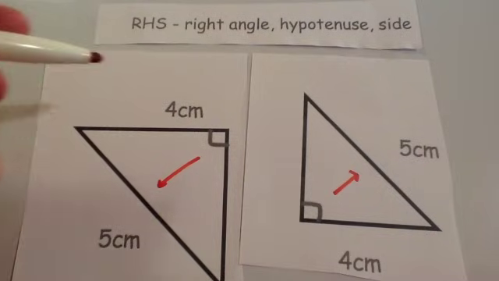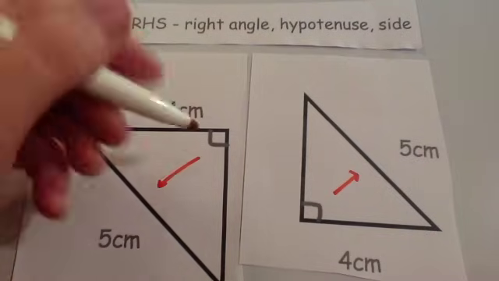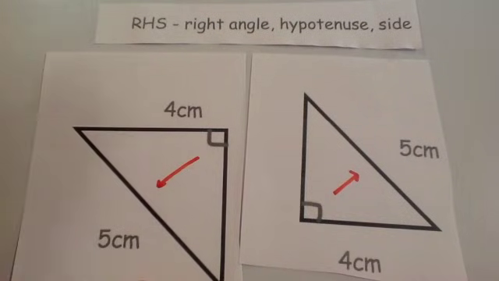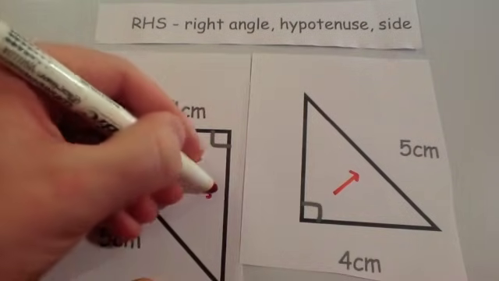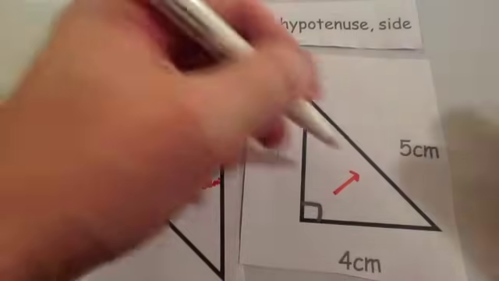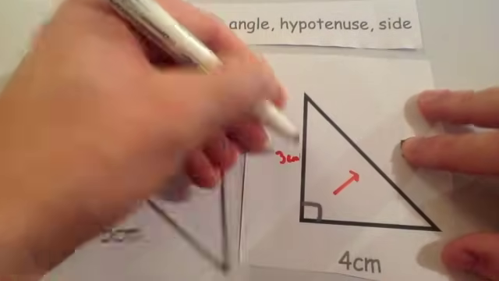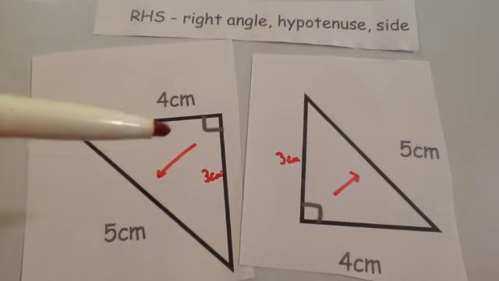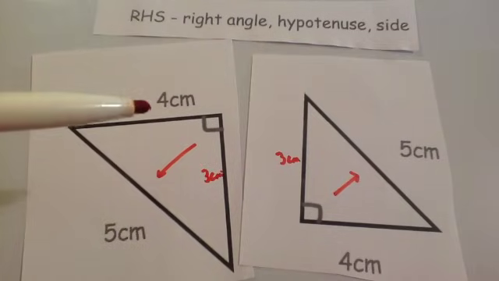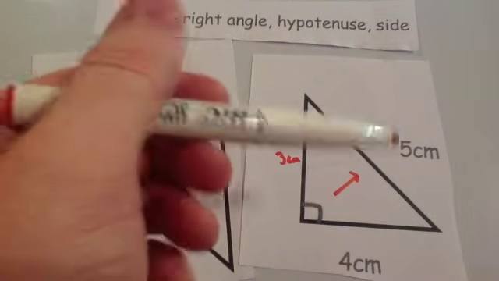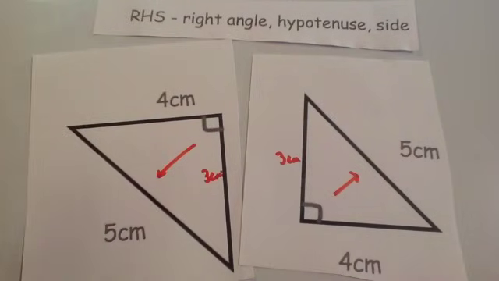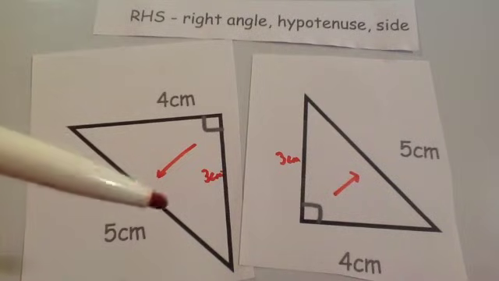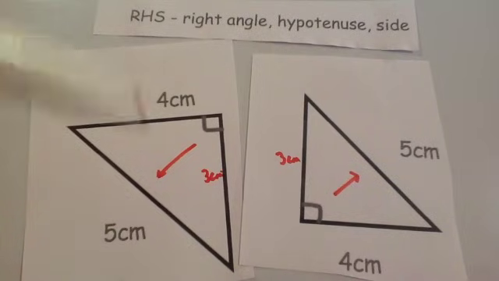By Pythagoras' theorem, you could work out this side here. Using Pythagoras' theorem, if you know what it is or watch the video, this side here would be 3 centimeters, and here again this would be 3 centimeters. So therefore, this would be side, side, side. If you've got a right angle, a hypotenuse, and one of the short sides, then these two triangles would be congruent if they have the same hypotenuse and side, and it's right angled.